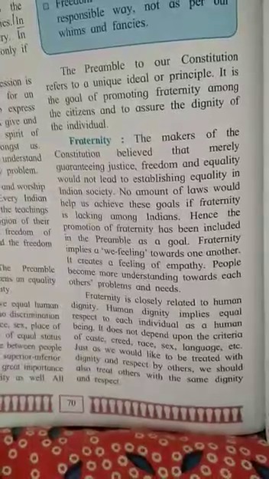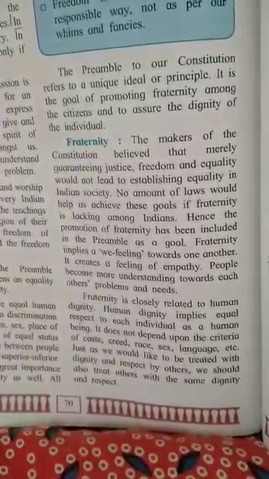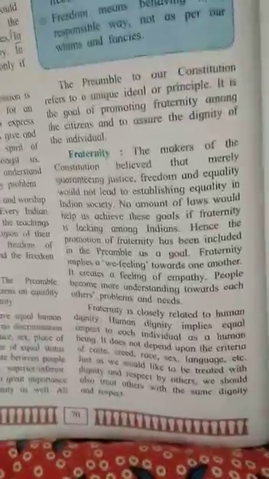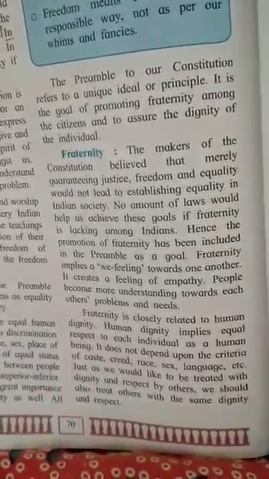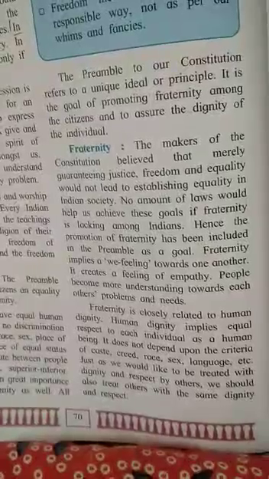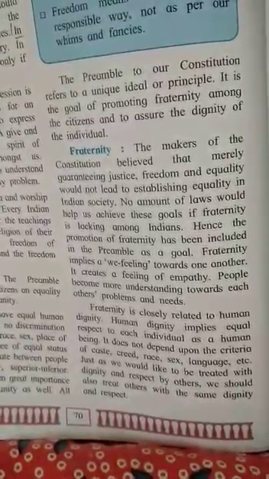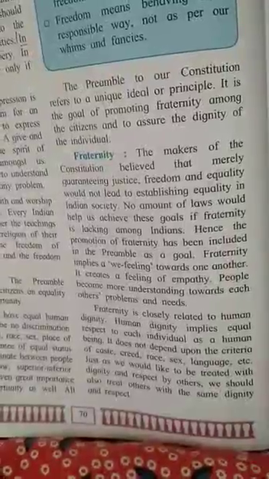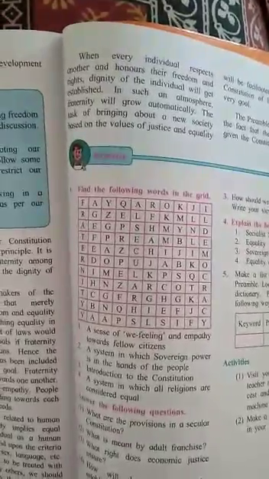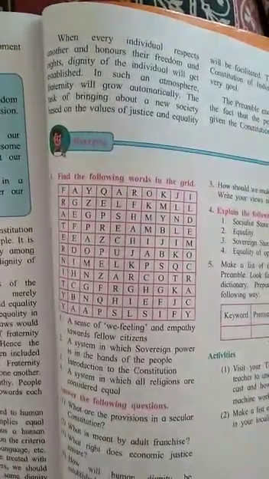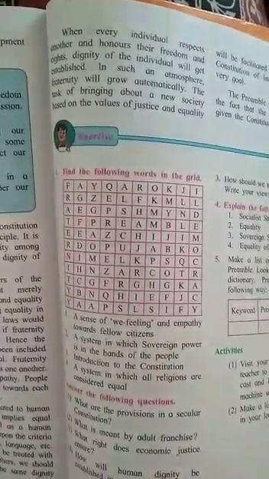It creates a feeling of empathy. People become more understanding towards each other, others' problems and needs. They can help each other. Fraternity is closely related to human dignity. Human dignity implies equal respect to each individual as a human being. It does not depend upon the criteria of caste, creed, race, sex, language, etc. When every individual respects another and honors their freedom, rights and dignity, in such an atmosphere fraternity will grow automatically.